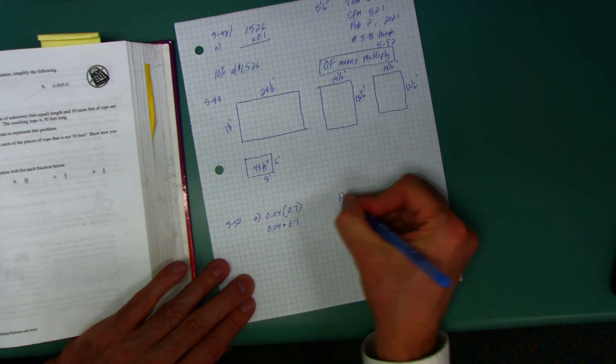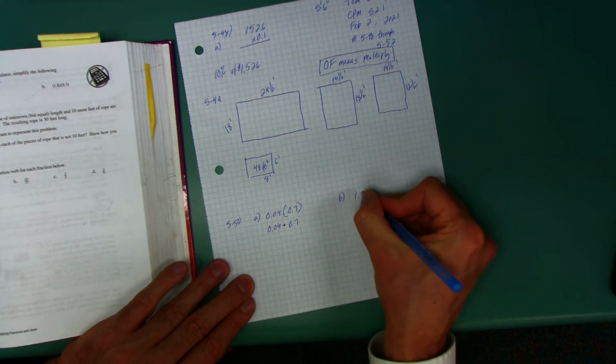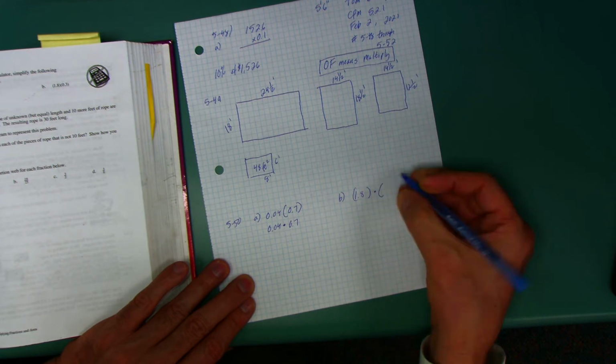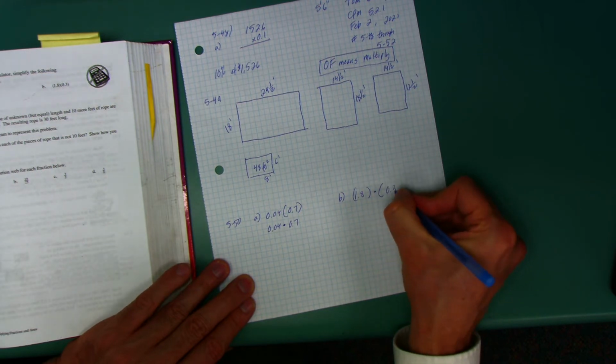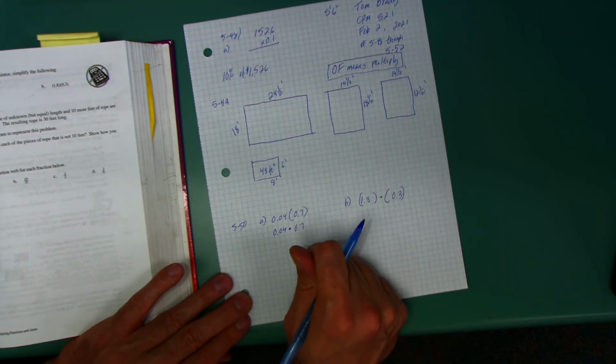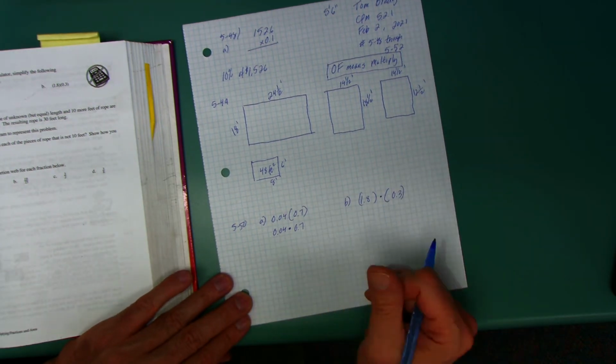All right, how about B? 1 8/10 times, I'm going to put the times sign. It's not there, but you can put it there if you're a little confused, till you learn that that's what it means. Okay. All right, you can just figure that out. You know how to multiply decimals.